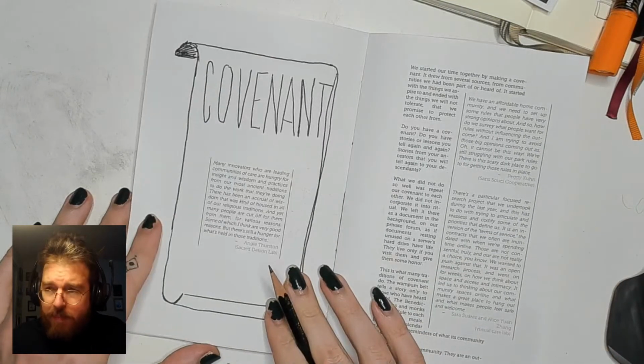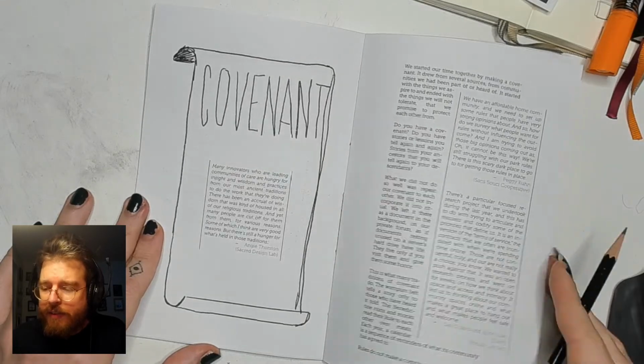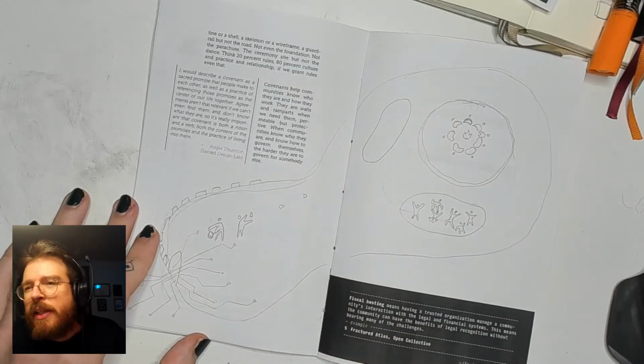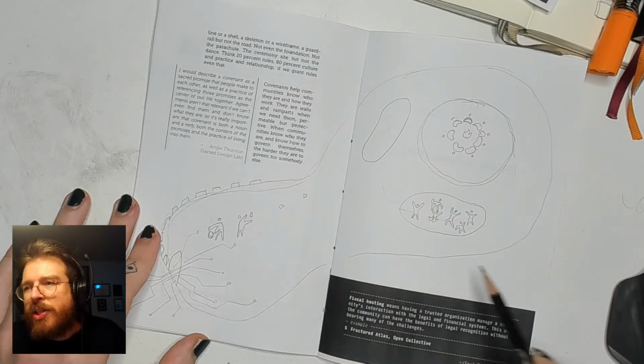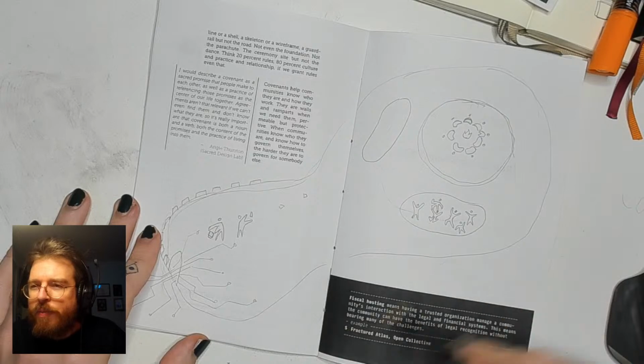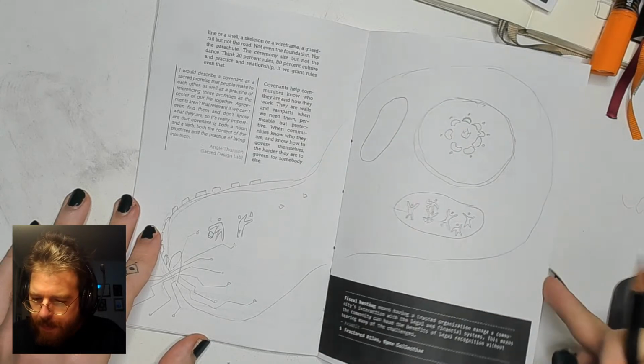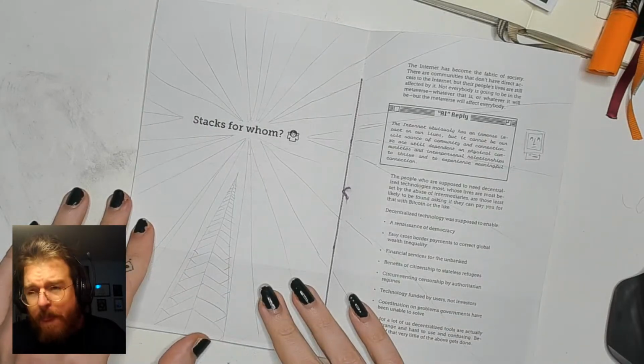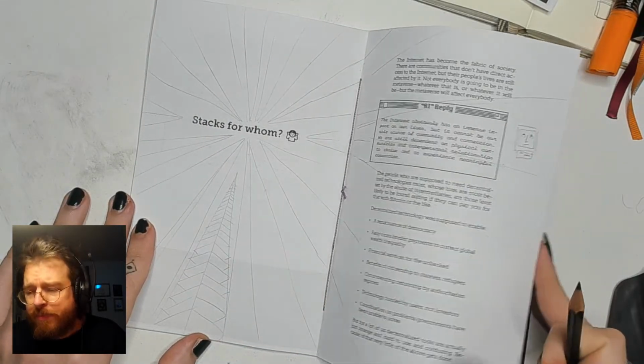Yeah, getting to the part where I have now not done as much. Oh, this is going to be like a giant cell, but like a human system inside. Stacks for whom?